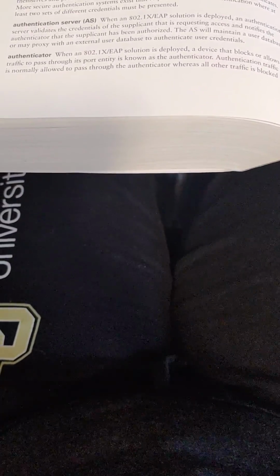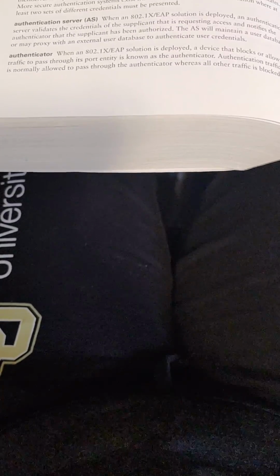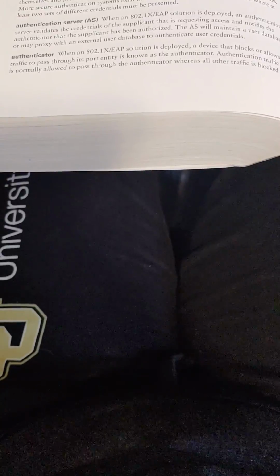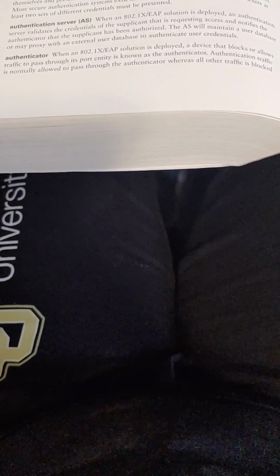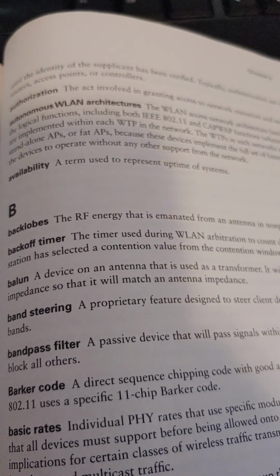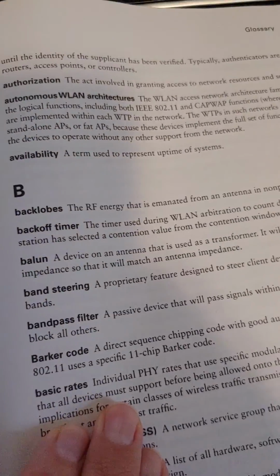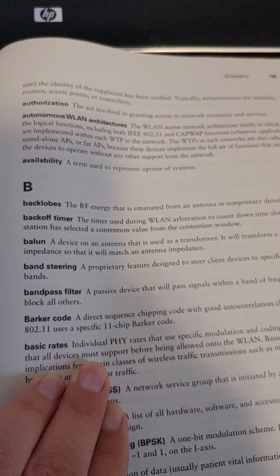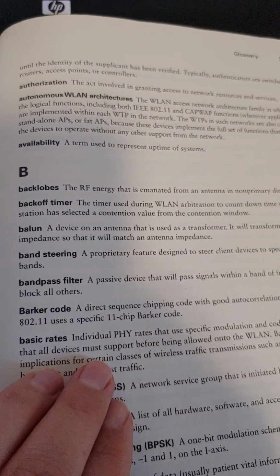Authenticator. When the 802.1X EAP solution is deployed, a device that blocks or allows the traffic to pass through its port is known as the authenticator. Authentication traffic is normally allowed to pass through the authenticator, whereas all other traffic is blocked until the identity of the supplicant has been verified. Typically, authenticators are switches, routers, access points, or controllers.